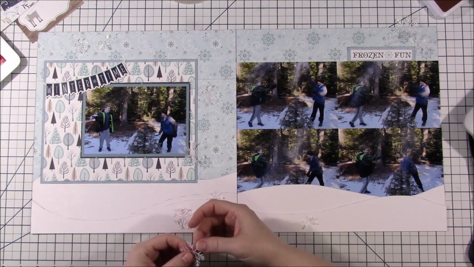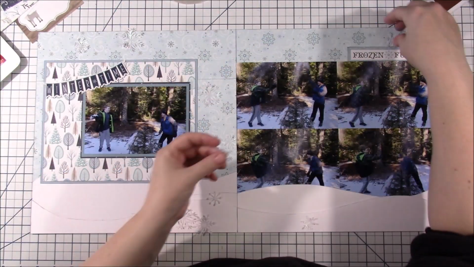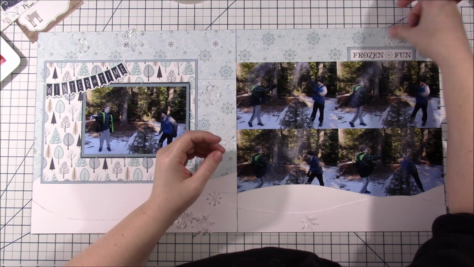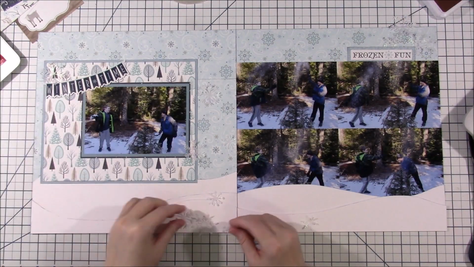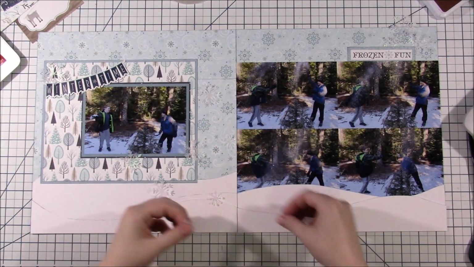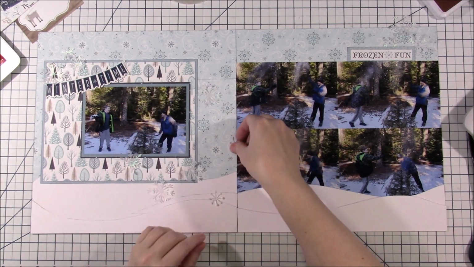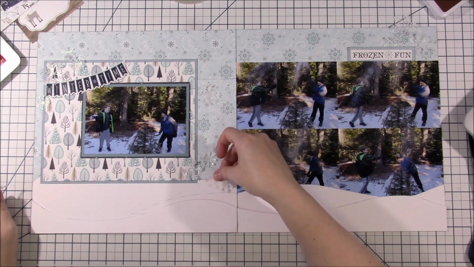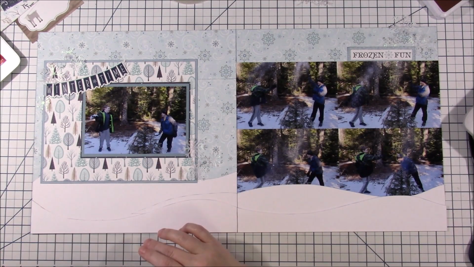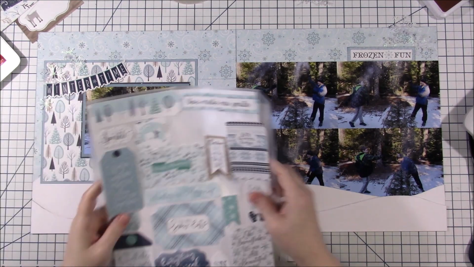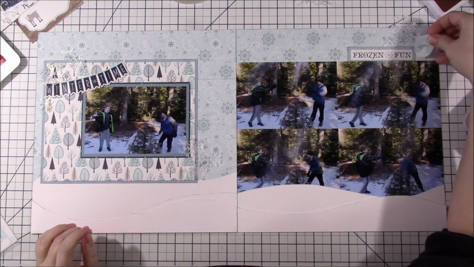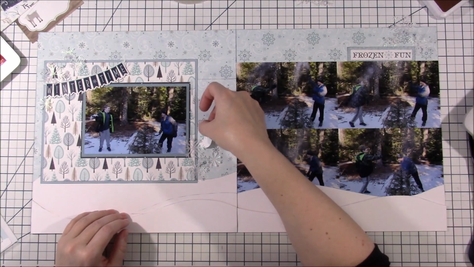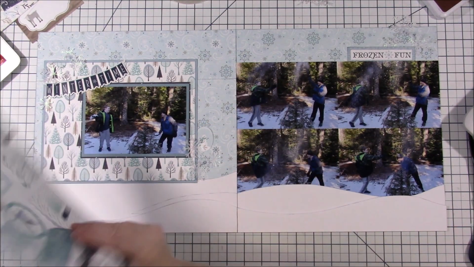So a cluster up here in the top right by the frozen fun, a cluster up there by the winter time, and then a cluster down kind of to the right-hand bottom side of the photo. And that kind of just gives the 3 cluster areas. So that helps draw your eye across the page. The one that goes over that line does kind of throw your eye off a little bit, but I don't care. I'm glad I put it there because that line was bugging me.